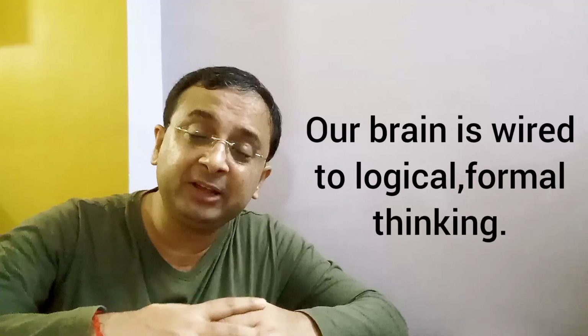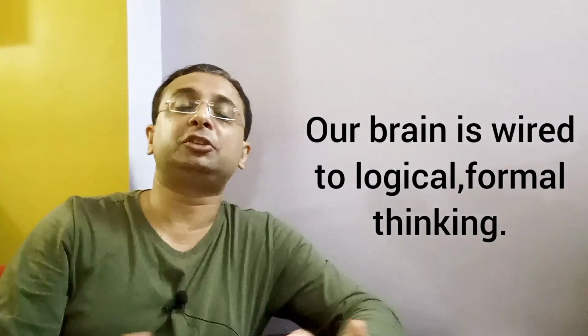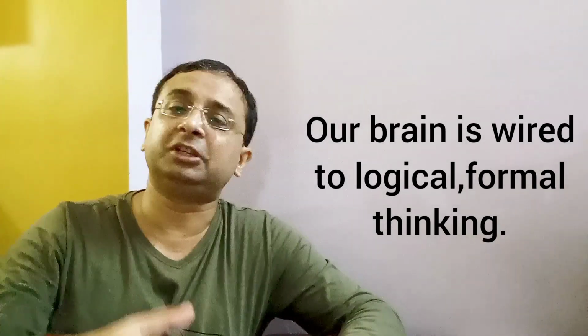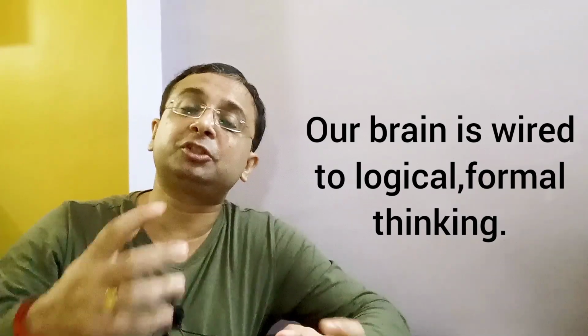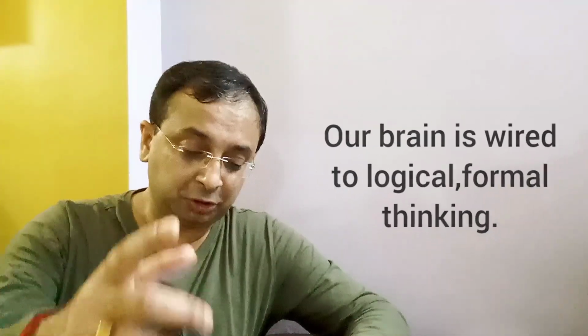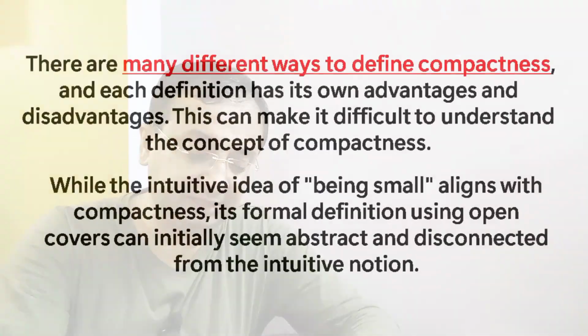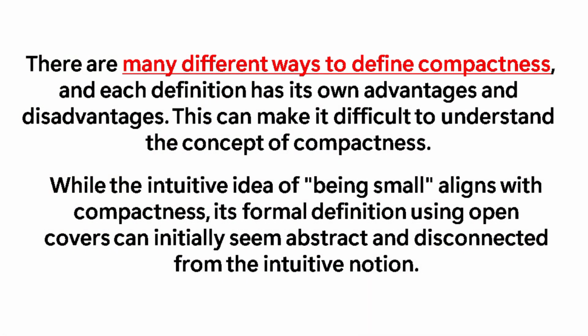See, basically the biggest problem comes mentally when we are moving out of the general notion: no metric spaces, no distances, no Euclidean geometry. It is all about closeness. So here right on your screen you see there are many different ways to define compactness, and each definition has its own advantage and disadvantage. While the intuitive idea of being small aligns with compactness, its formal definition using open covers initially seems abstract and disconnected from the intuitive notion.